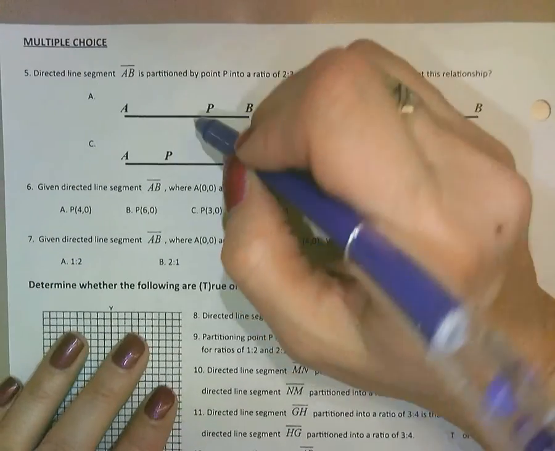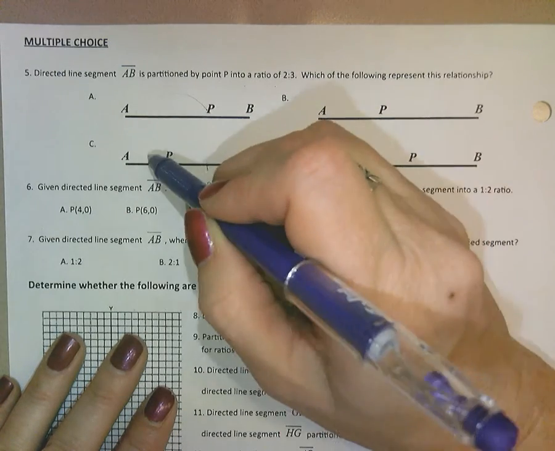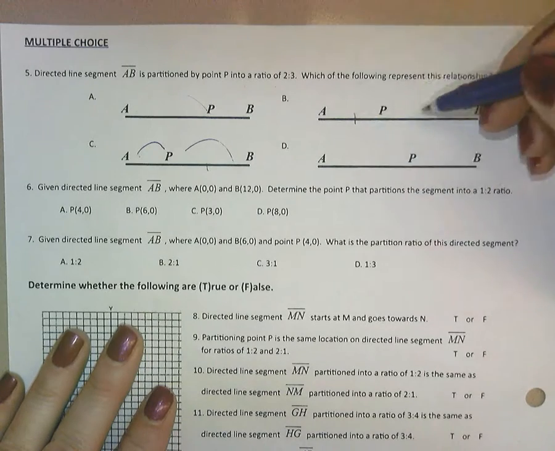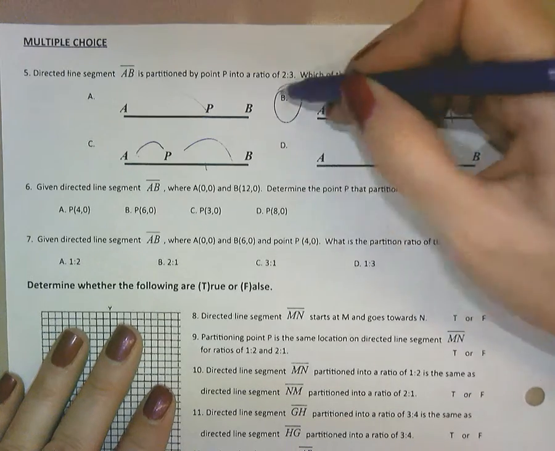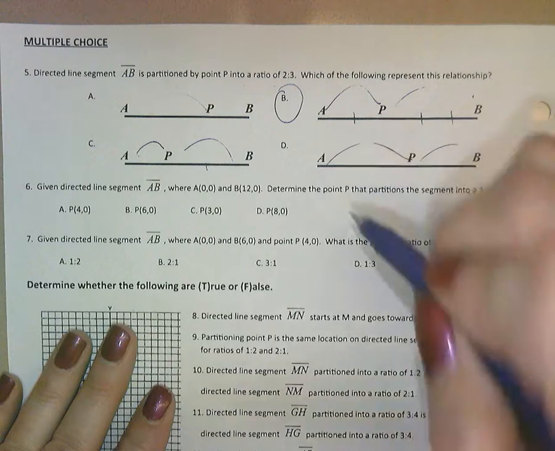So you have to look at these and see which one you think gets you into 2/3. This one here, this side is bigger, so that can't be it. This one looks like it's 1 to 2. That can't be right. This one here looks reasonable. That could be 2 to 3. That one looks reasonable. This one again, this is bigger than this one, so that can't be it.